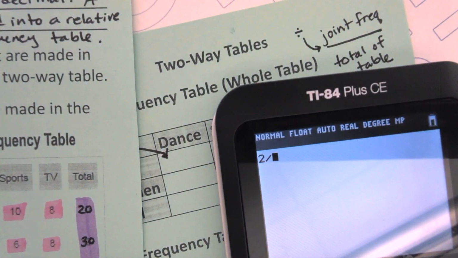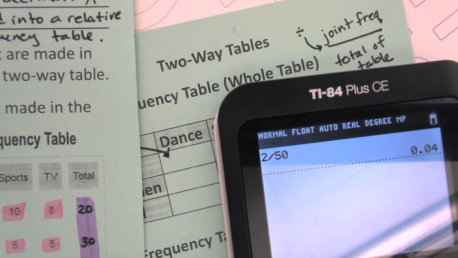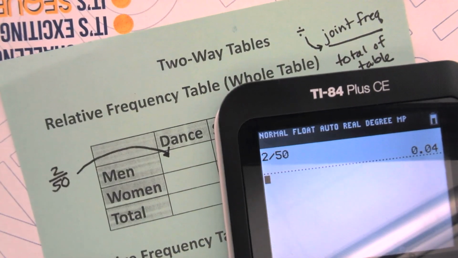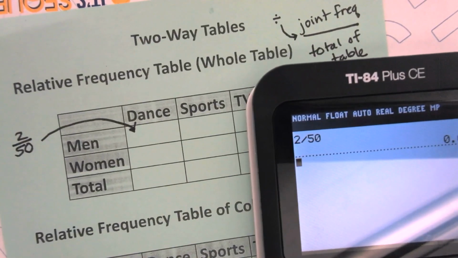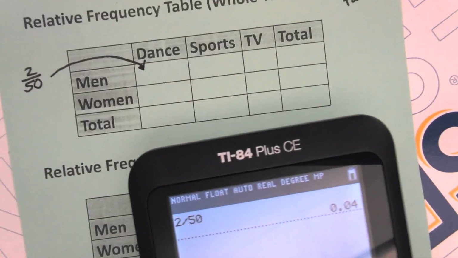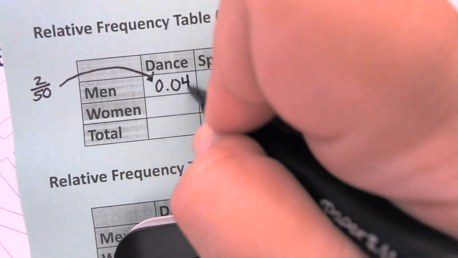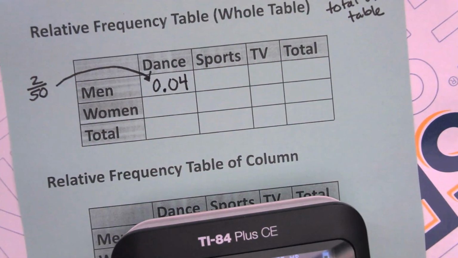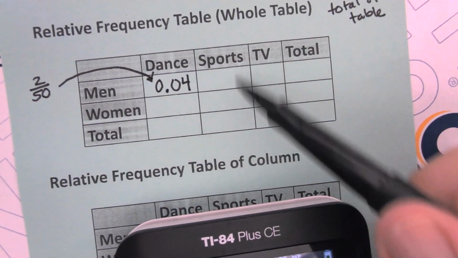So 2 divided by 50, and we get 0.04. So that is the percentage written as a decimal of men that chose dance. So 2 divided by 50 is 0.04. So I'm going to write that here. So 0.04. I'm going to keep to 2 decimal places. And I'm going to do that for each of the cells in here.